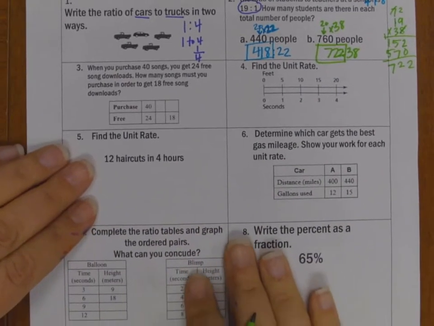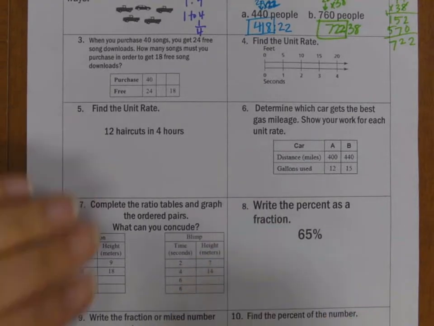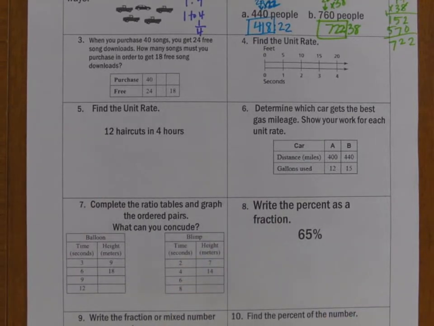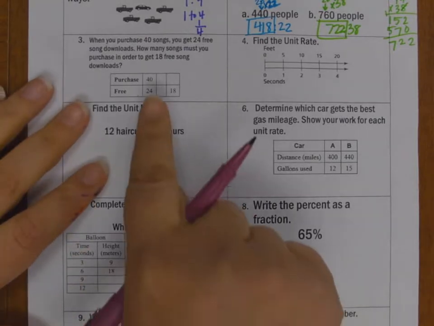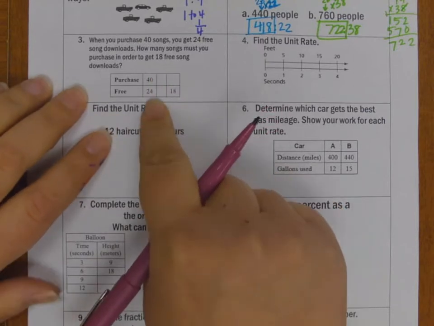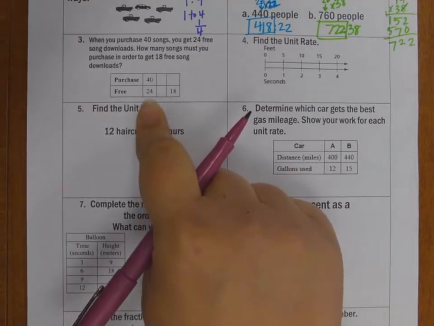Okay, number 3 is a ratio table. When you purchase 40 songs, you get 24 for free. How many songs must you purchase in order to get 18 free song downloads? So it set this up for you in a ratio table. Let me zoom in a little bit.